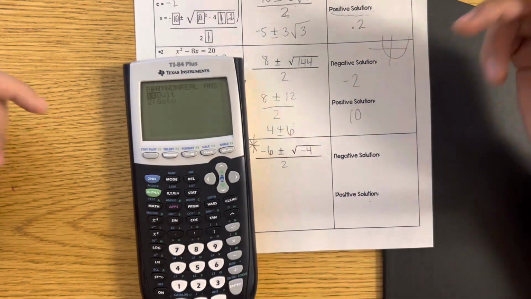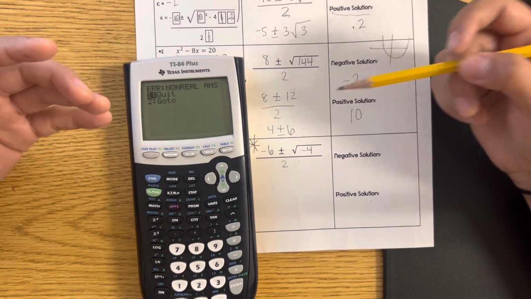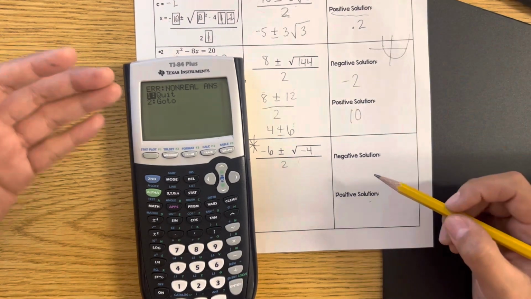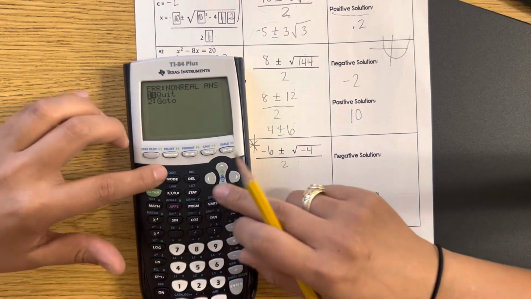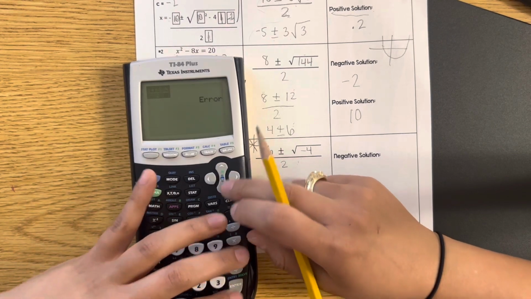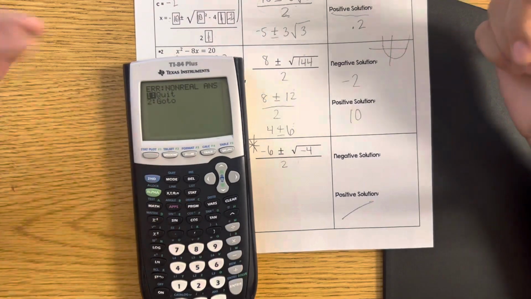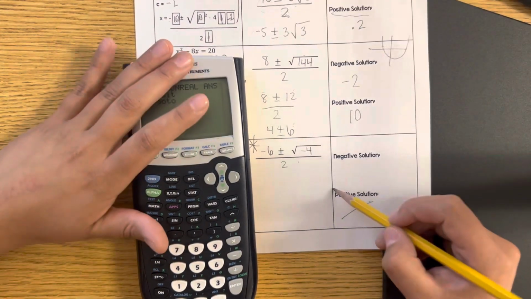But when I go to hit enter, it says error, non-real answers, okay? It's not possible to take the square root of a negative number. So it does not have a positive solution. If I try the negative and I change it to a minus, it does the same thing because, again, I cannot take the square root of negative 4. So it doesn't have a negative solution.